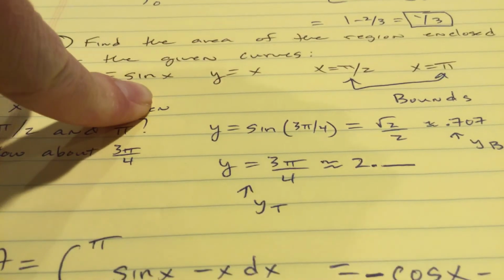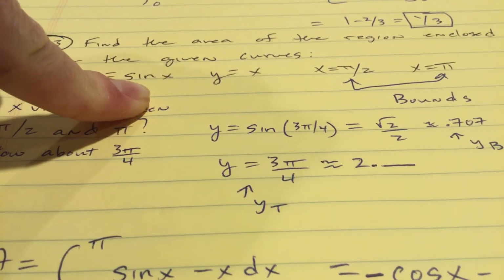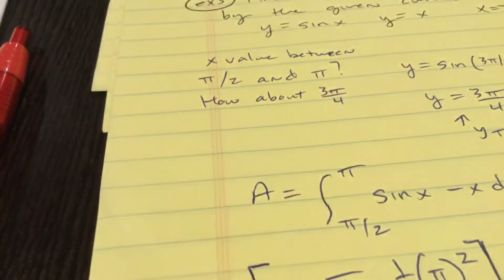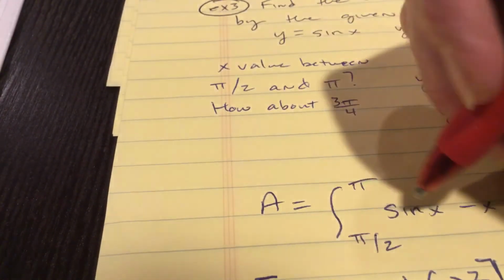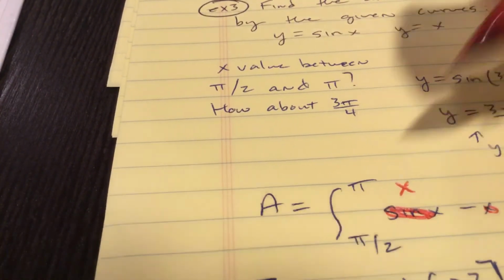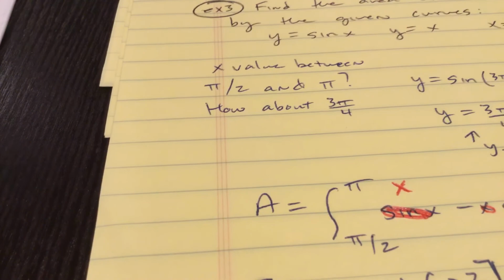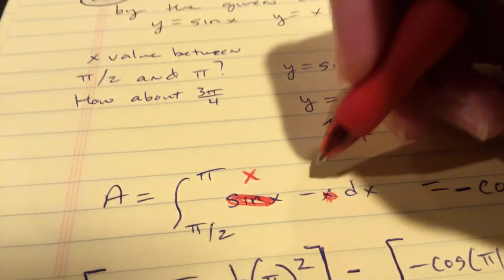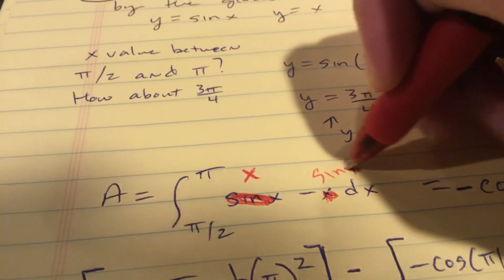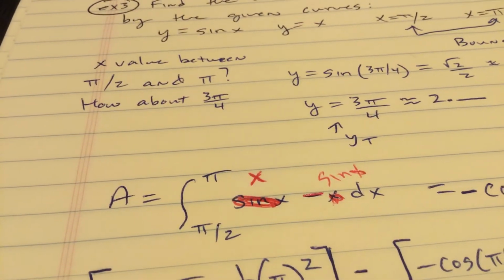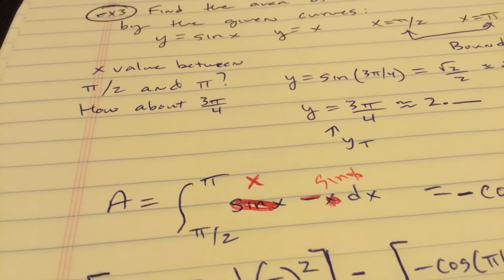Which, did I mess that up? I did mess that up. y equals x is definitely, that's funny. y equals x is definitely y top minus sine x. That's definitely y bottom. I'll make sure to write that one up better.